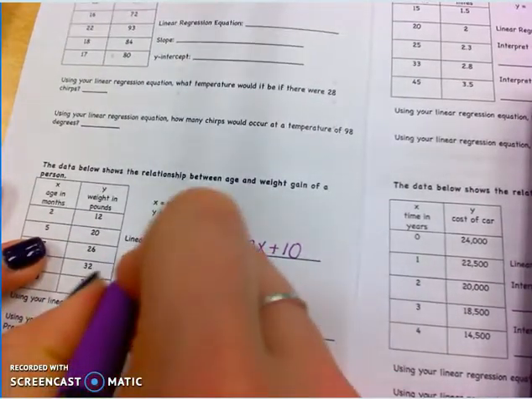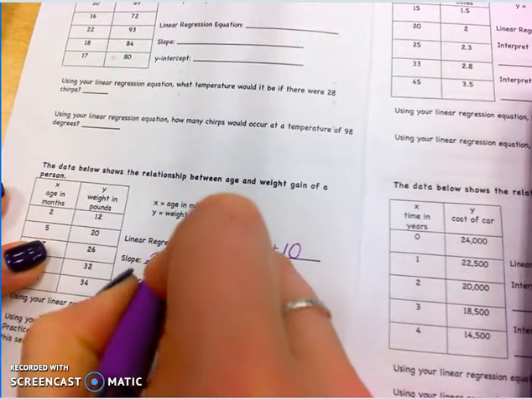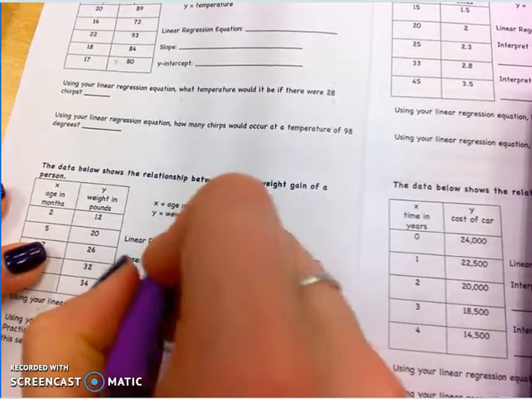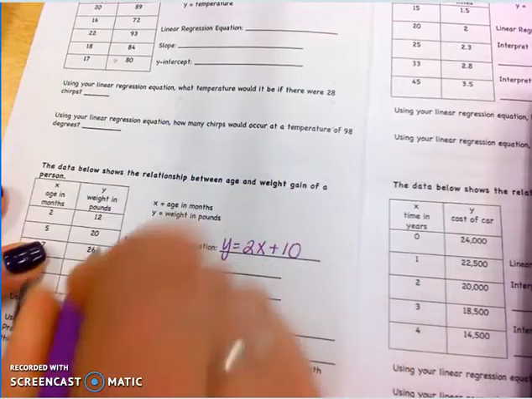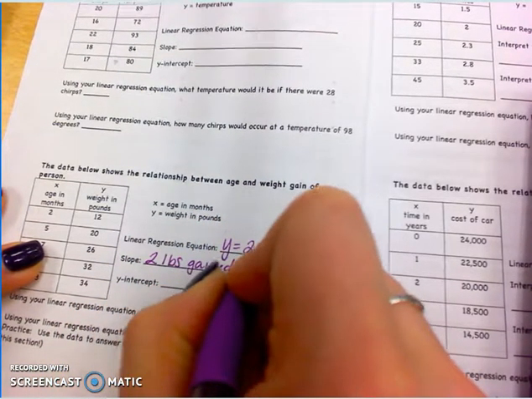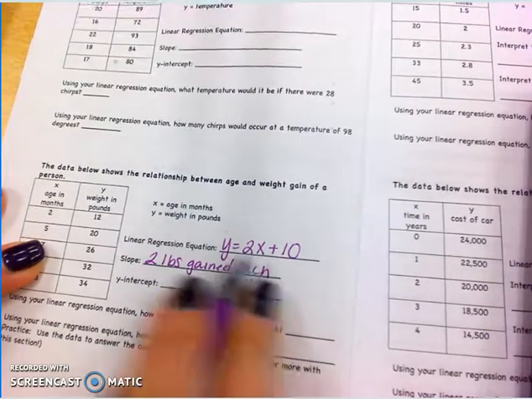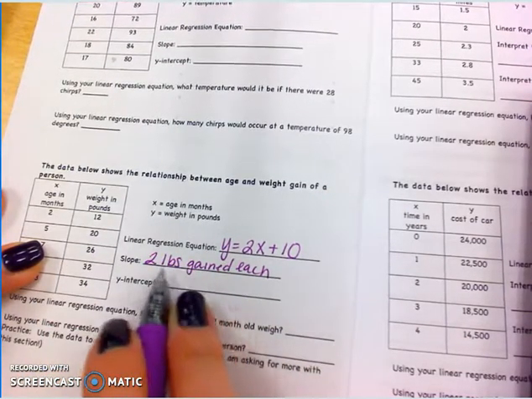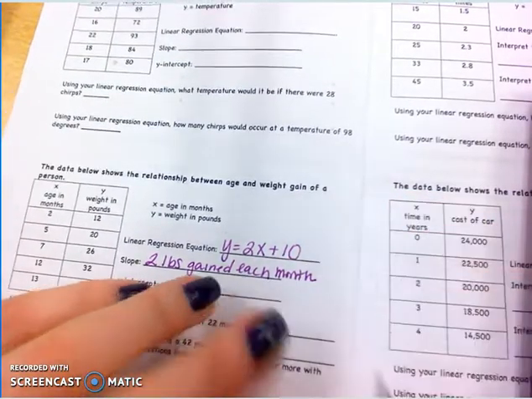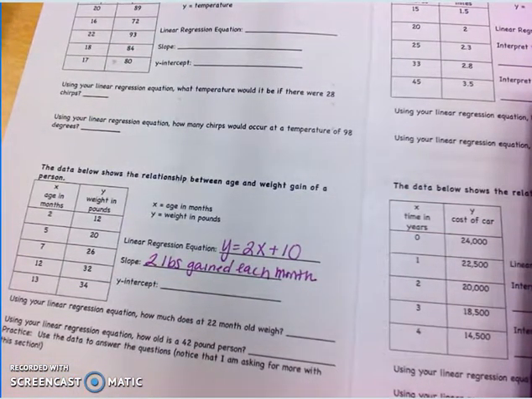So our slope here is 2, and what does it mean? A lot of these questions ask for the interpretation, so I'm going to do that for this one too. It's 2 pounds gained each month. Or every month they're alive, they're gaining another 2 pounds. At least that works in younger kids. Hopefully that doesn't work forever.